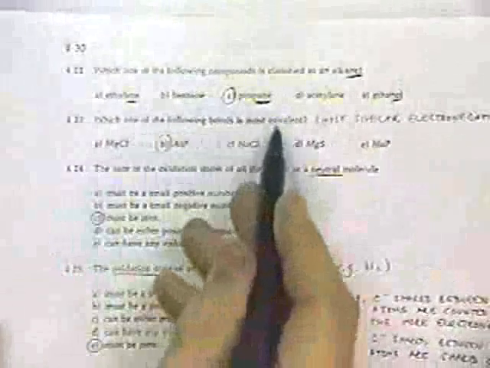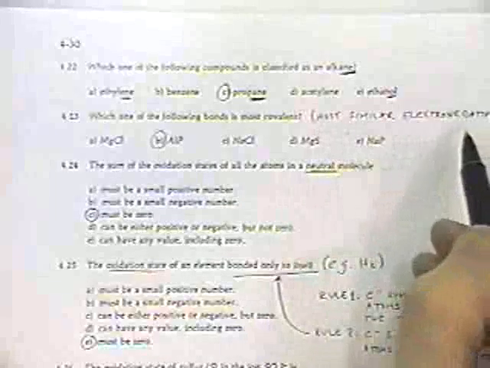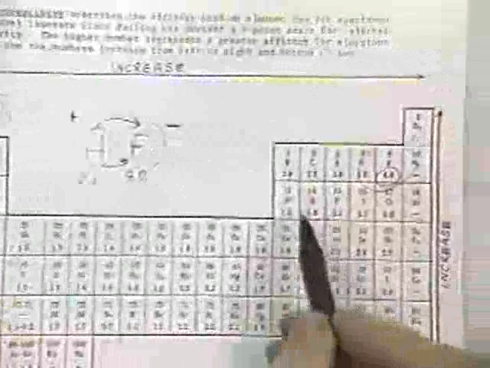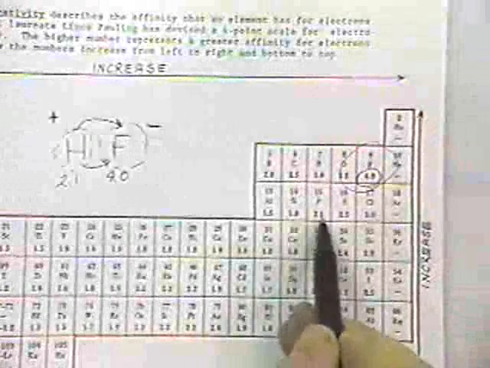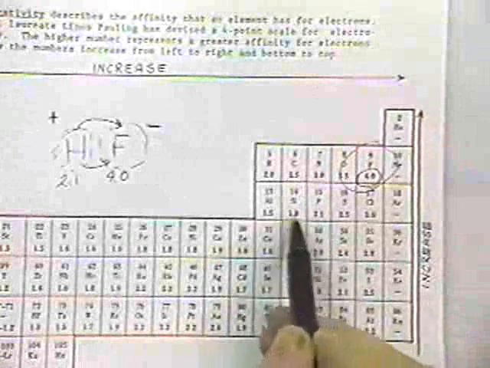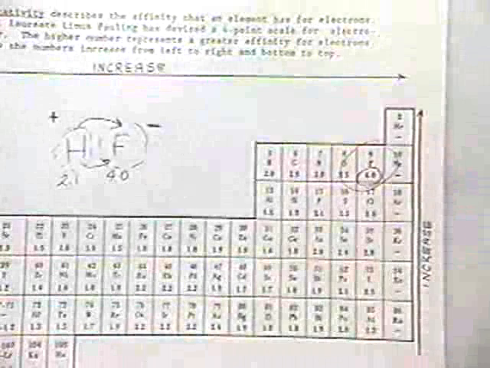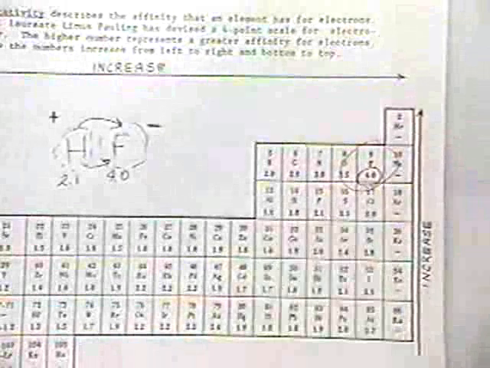Okay, which of the following bonds is most covalent? What we're looking for is which ones have the most similar electronegativities. And if we pull out our electronegativity chart again, if we look at aluminum and phosphorus, they differ by only 0.6, and all the other ones differ by more. So it's just a matter of comparing the electronegativities and choosing the ones that are most similar, which means, therefore, that they are the most covalent type bond.